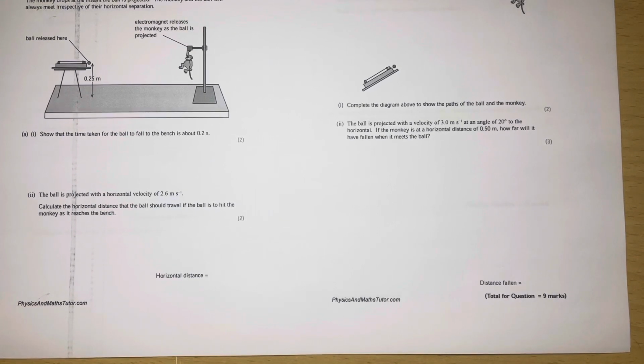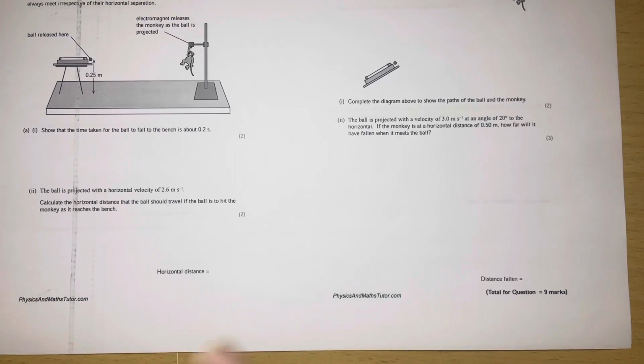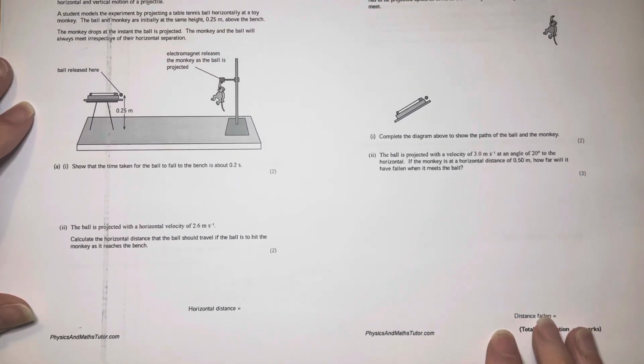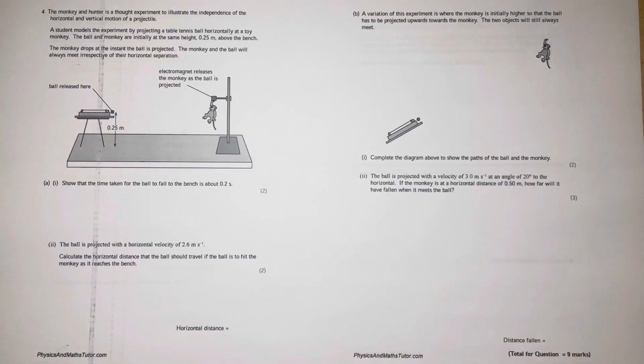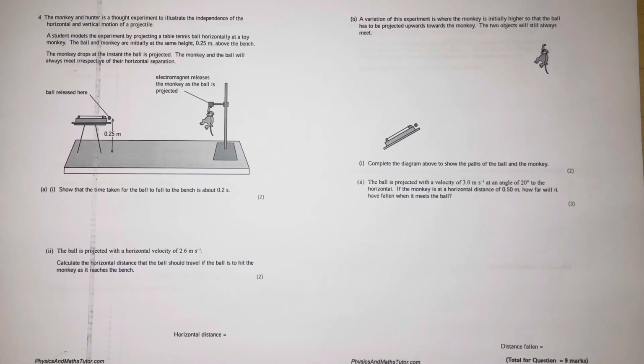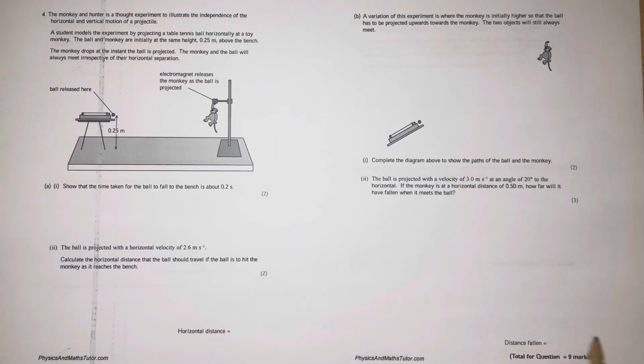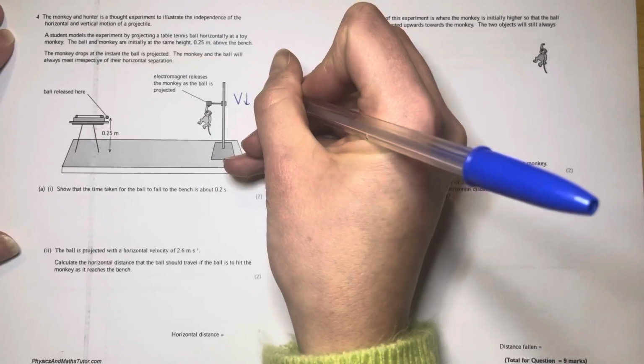So firstly, show the time taken for the ball to fall to the bench is about 0.2 seconds. Apologies, you've not been able to see all that question. So if you want to have a go at the question, there it is. I'm doing terribly on this video, I'm very sorry, but I'm not doing it again because it's taken me forever. So I'm going to do some suvats. I'm going to think vertically downwards and I'm going to think horizontally.